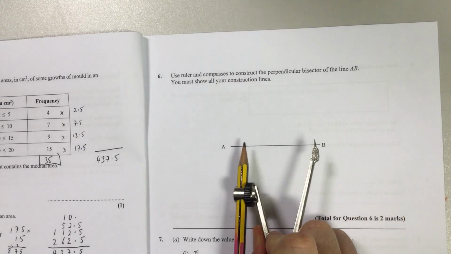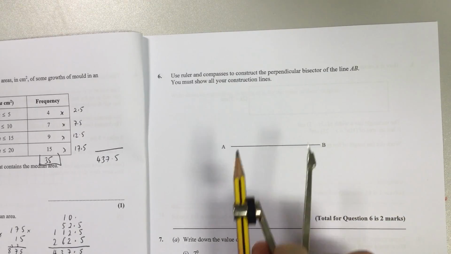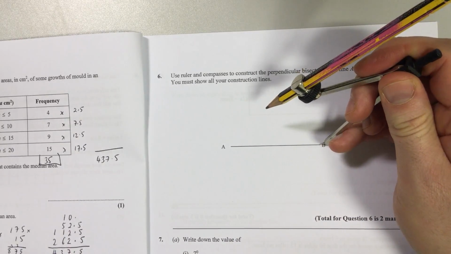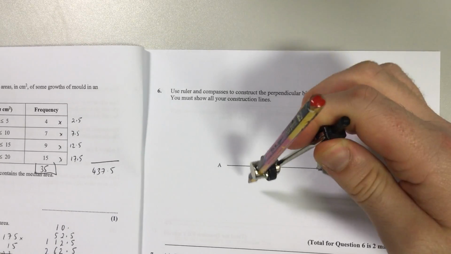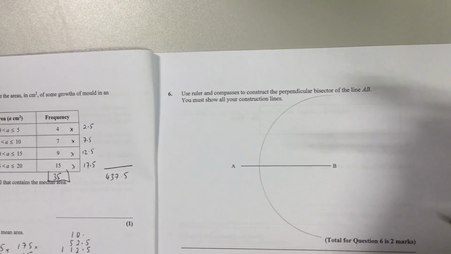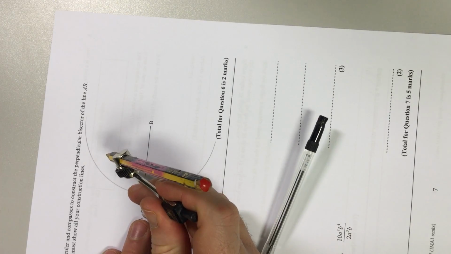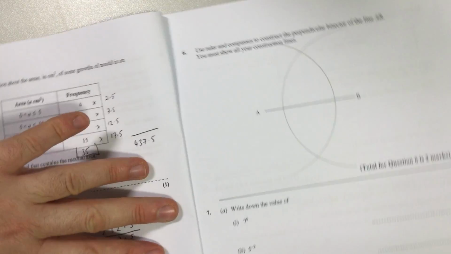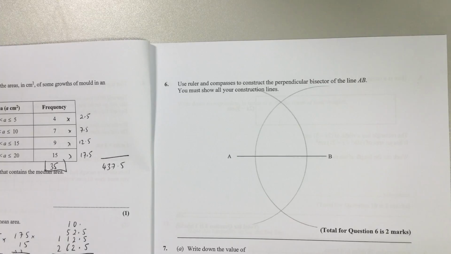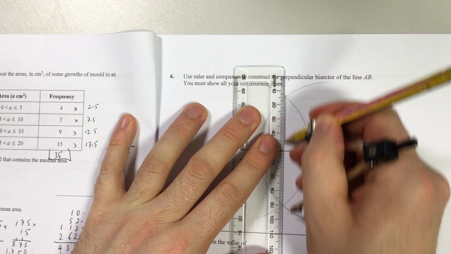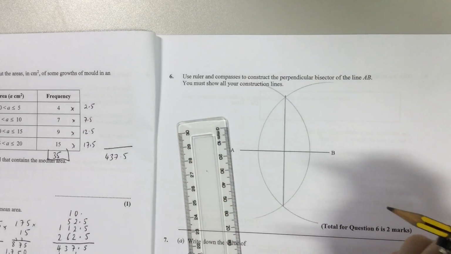Get your compass and pencil and open up so it goes over halfway, like that. And then do an arc like this. So do a nice big arc like that. It might look like it's taking the mick, going too big, but that's absolutely fine. And go from the other side like this. Okay. And then just join them up through the middle. Join the crosses, and it should go straight through the middle at right angle. And it does. Okay, so that's what we're looking for.